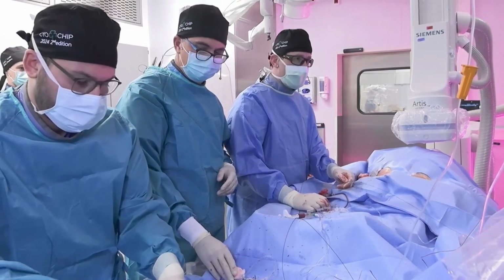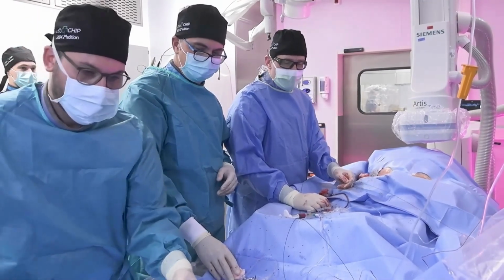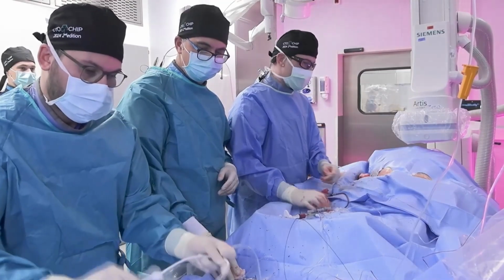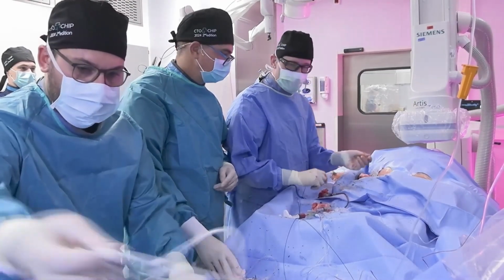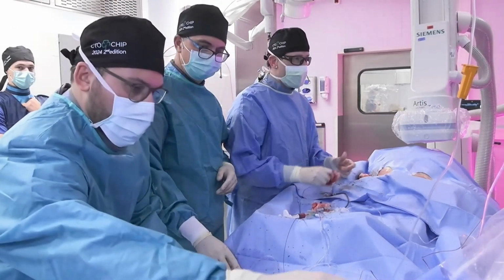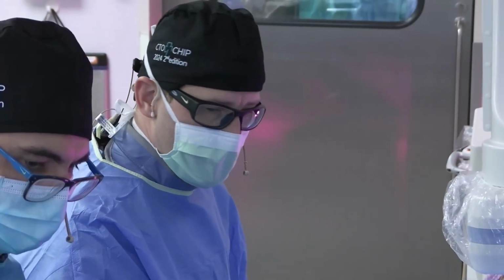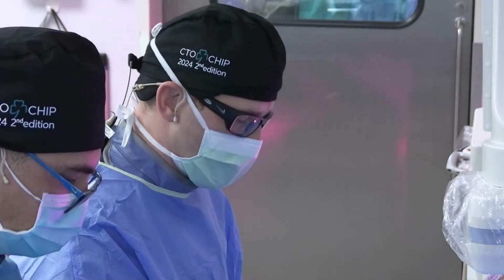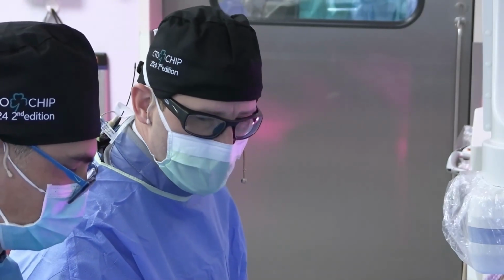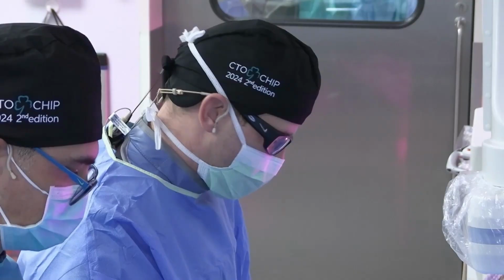We were debating whether we should do this as a protected case or not. There are some retrograde options, and there may be difficulty preserving the bifurcation or getting the bifurcation antegradely.